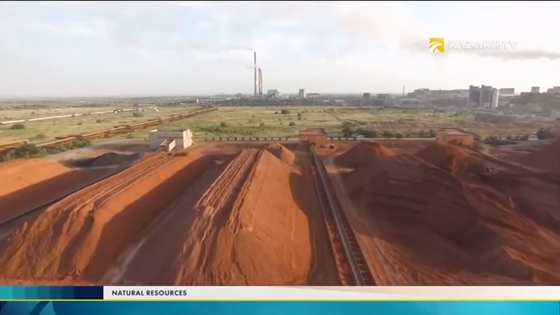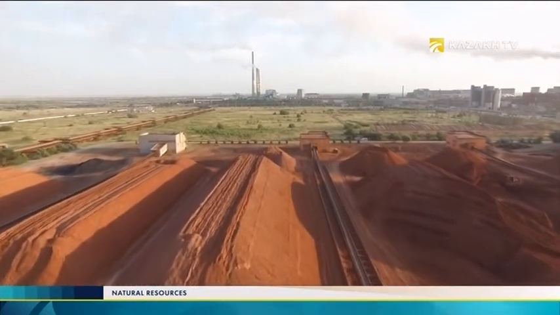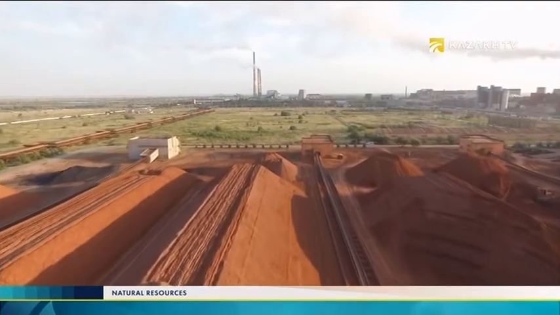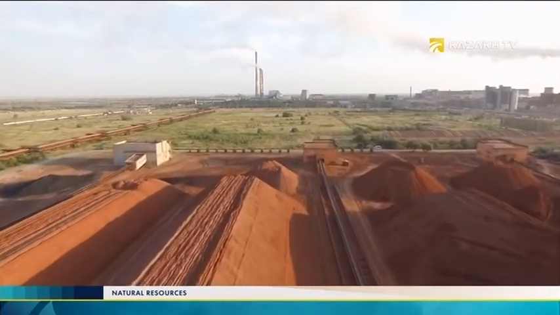6,500 tons of bauxite are needed to produce 2,000 tons of alumina, which in its turn is used to get 1,000 tons of aluminum.